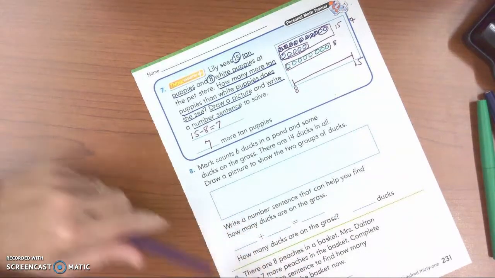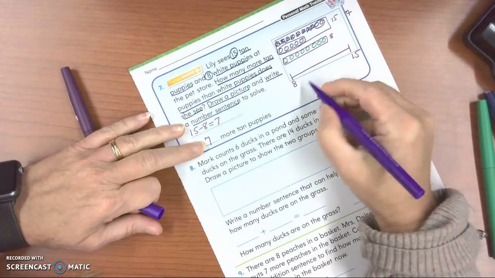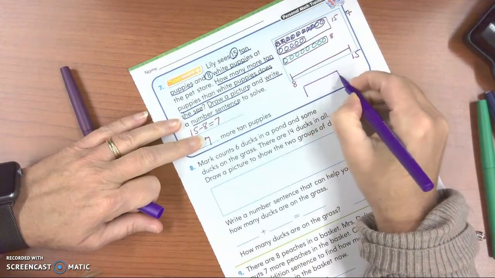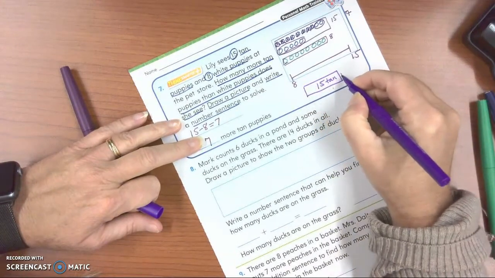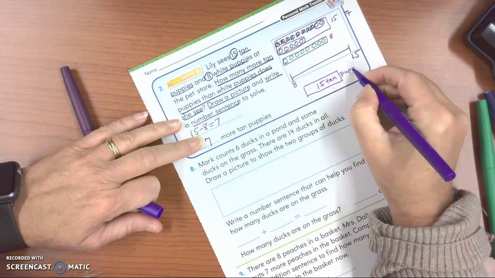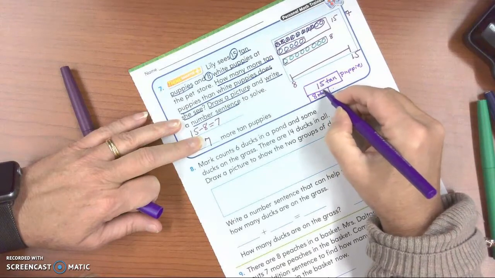I'm also going to share one more strategy with you that you studied during this unit, the bar model. We know that we have 15 tan puppies, and we're going to label it tan puppies. And we have 8 white puppies.